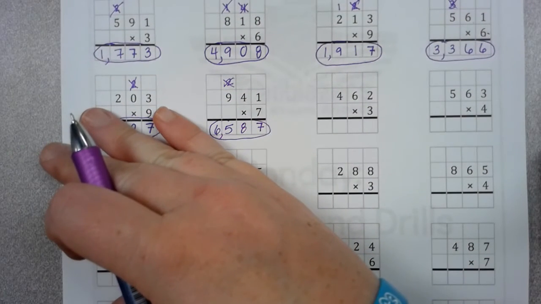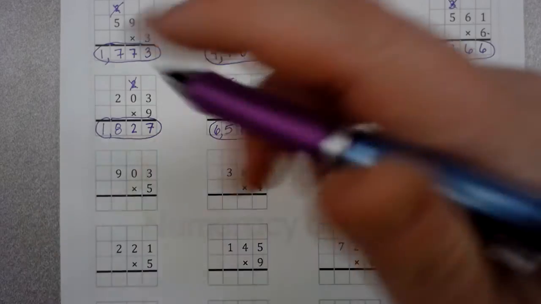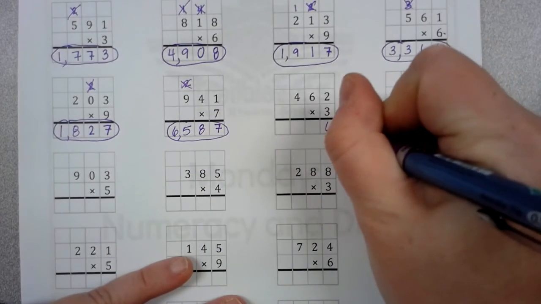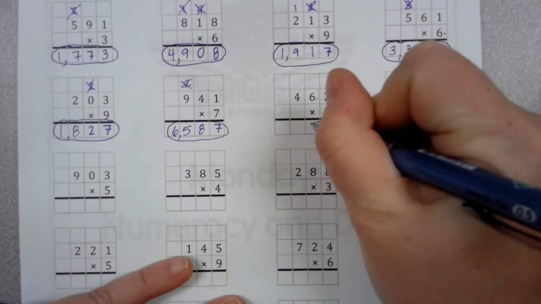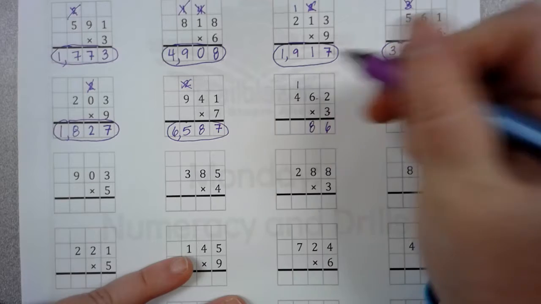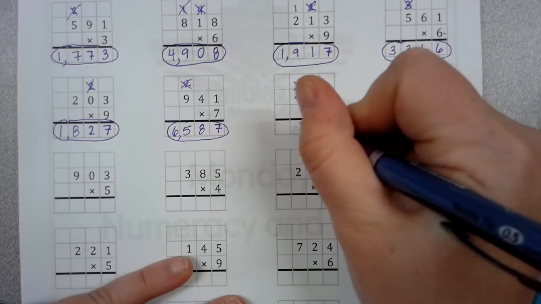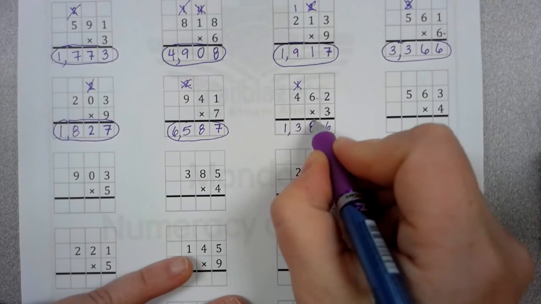All right, my next one is 462 times 3. Okay, I have 3 times 2 is 6. And then 3 times 6 is 18, so I'm going to drop the 8, kick up the 1. And then 3 times 4 is 12, plus 1 is 13. So 1,386.